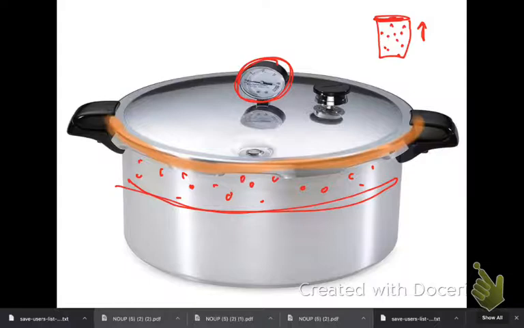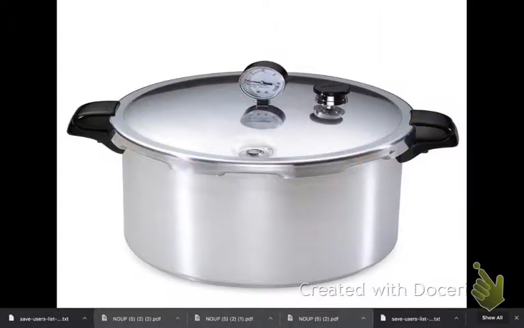Since these particles aren't allowed to escape, we're able to increase the number of particles above that liquid, which means we're increasing the number of collisions, which means we're causing an increase in pressure. So back to your phase diagrams. If this is under higher pressure than normal, what's going to happen to your boiling point? Let's go back and see.